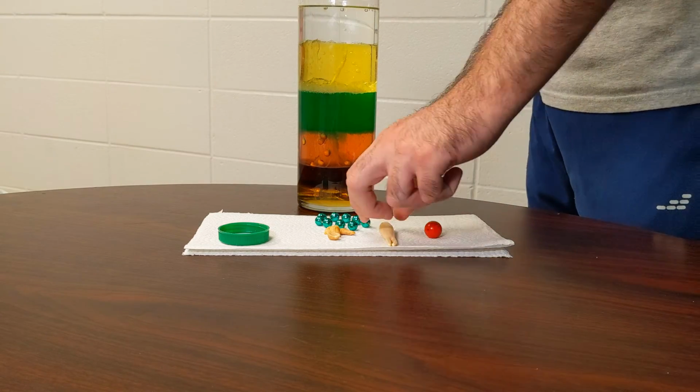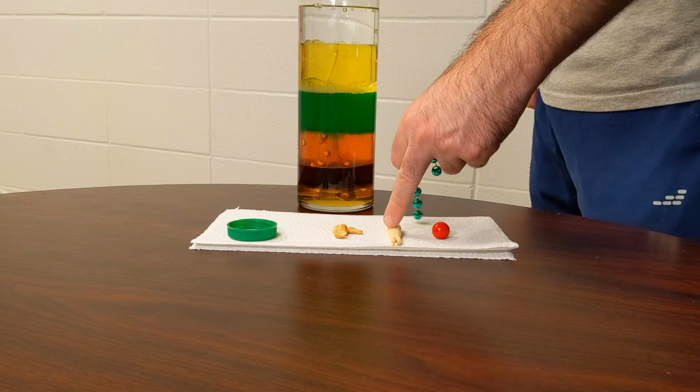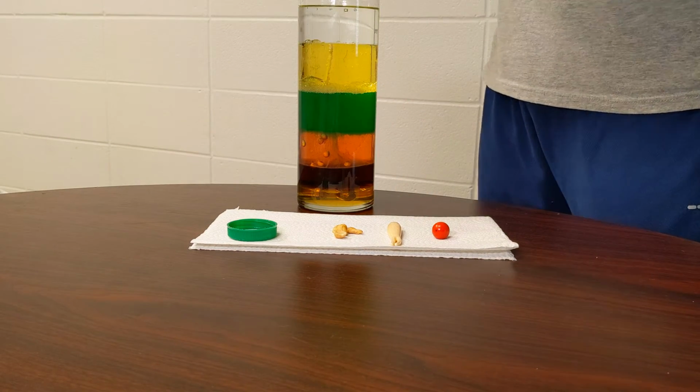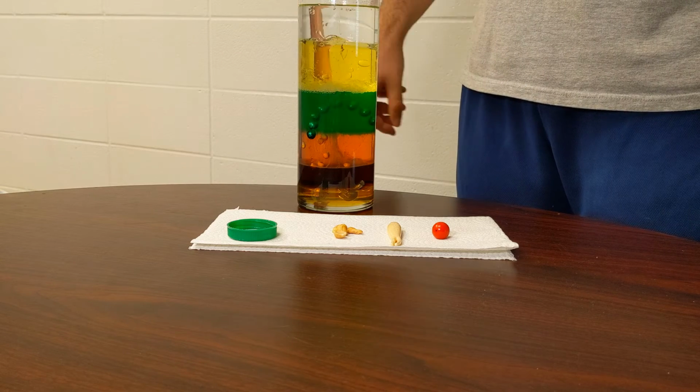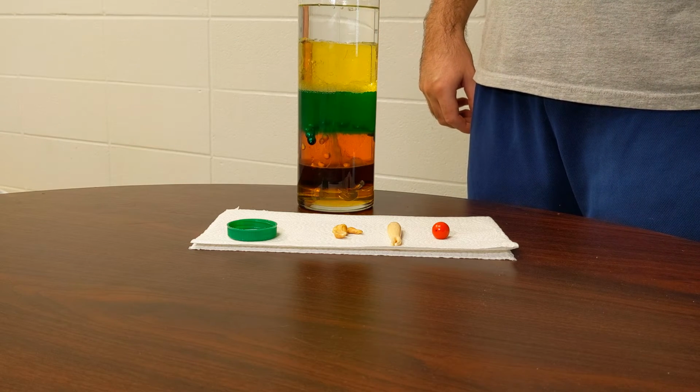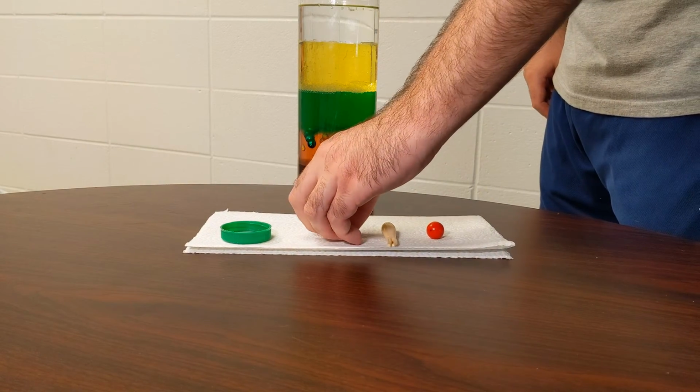The next item that we will be dropping is the beads. Now we will drop the peanuts.